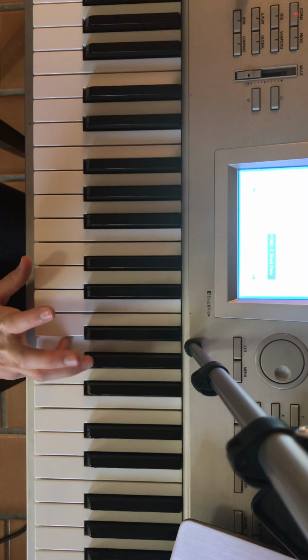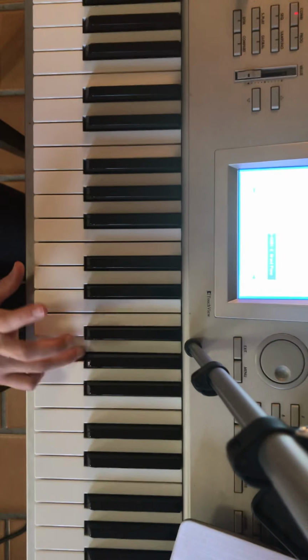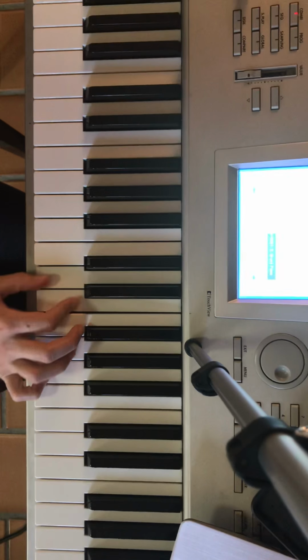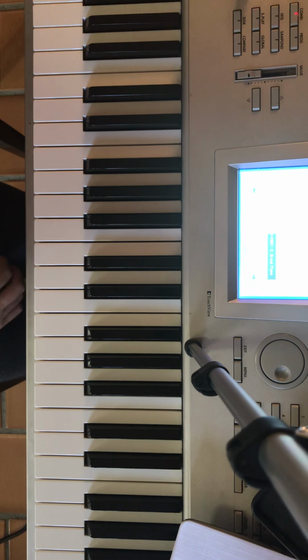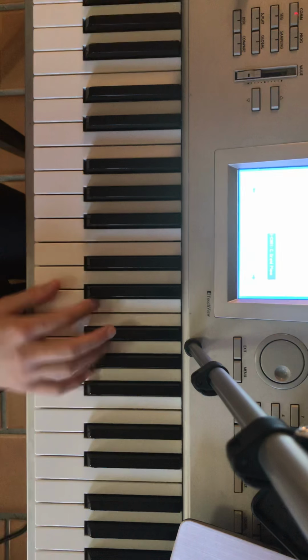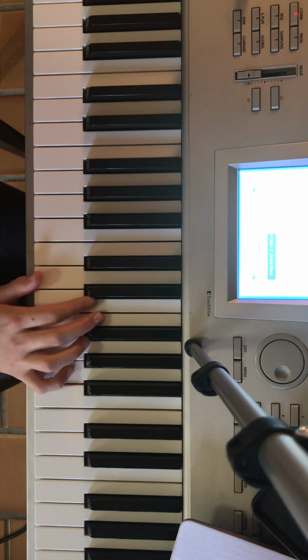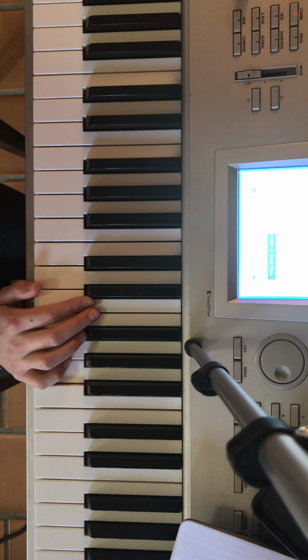You can even count 2 and 1 and 2 and 3 and 4 and 1. Yeah, so they're really precise. And it's really important to play the same fingers written in the sheet music, because otherwise it's going to be really uncomfortable to play.